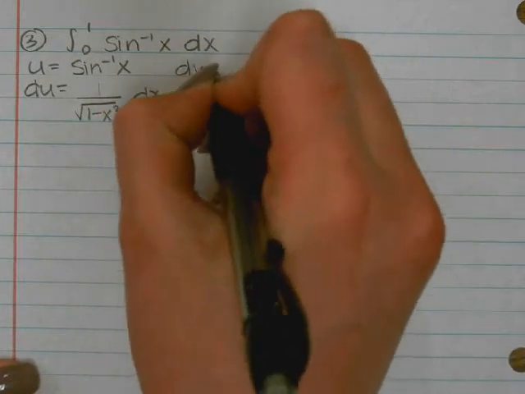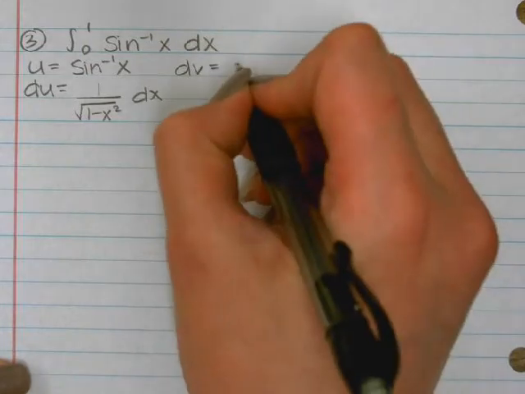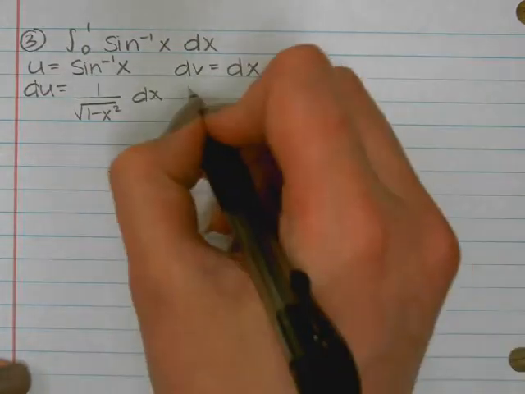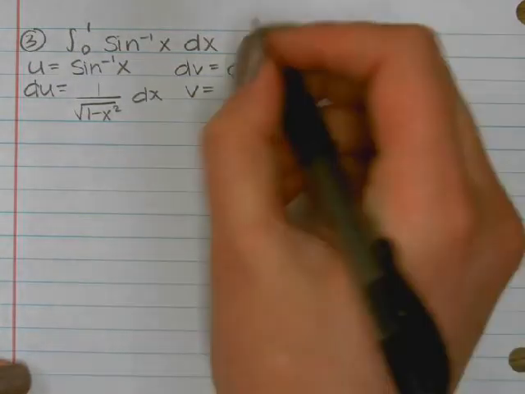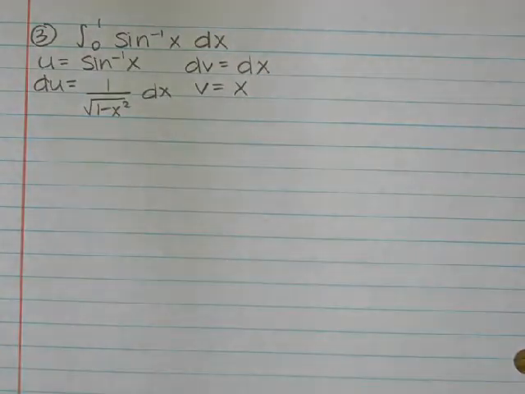dv is just the rest of the problem. So sine inverse of x, that takes care of all of it. So that means that dv is just dx, or you can write 1 dx. So the antiderivative of 1 dx would just be x. Okay. So now I'm going to go ahead and use that formula.